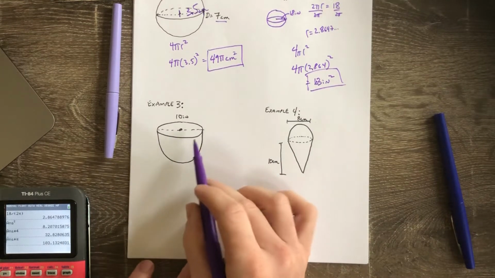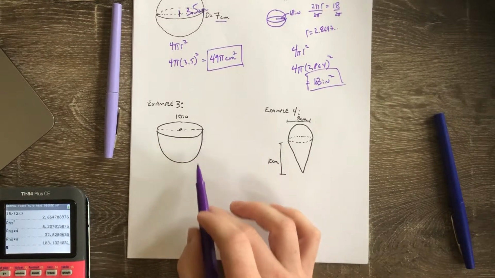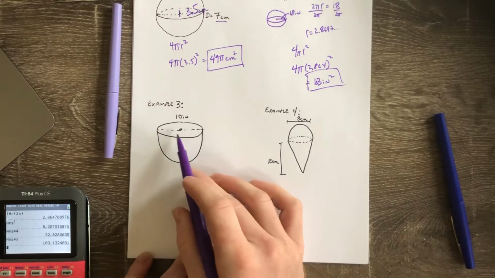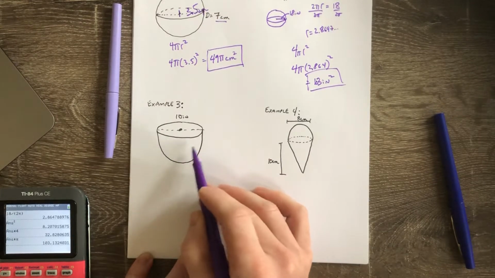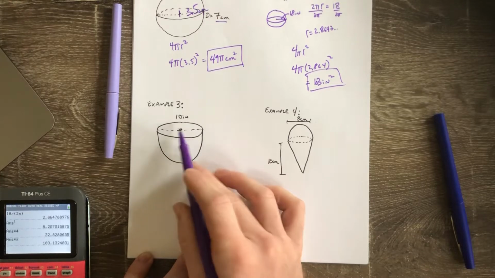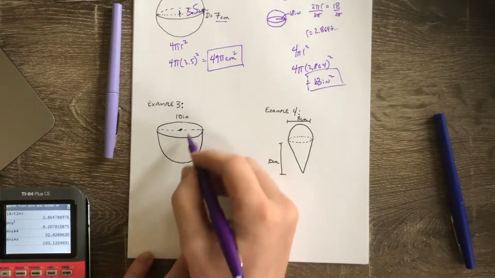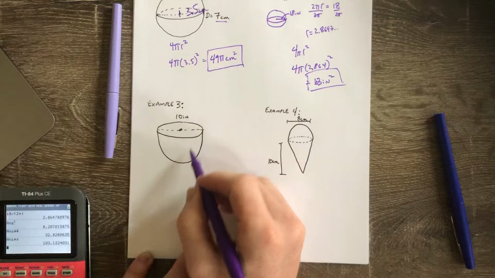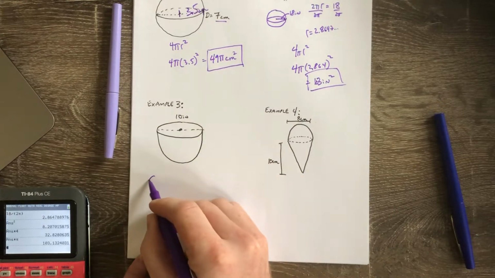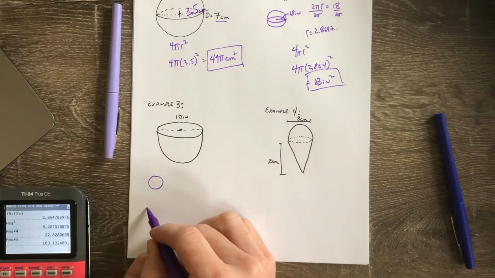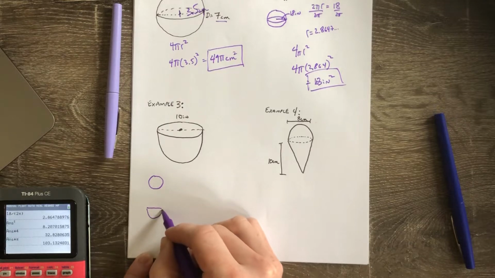For the next two, what we have is, we call this a hemisphere or a half sphere, right? So if you think about it, this is going to be made up of two parts. It's going to be made up of half of the surface area of a sphere, and it's also going to be made a part of this circle on top. So I'm going to have two parts. I'm going to have kind of the circle area, and then I'm going to have the bowl area.